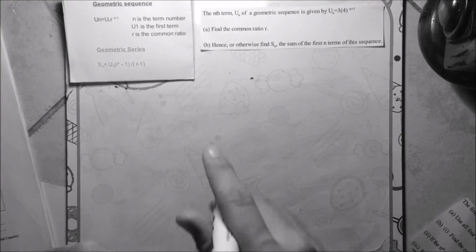So now here on part B, we're given the problem: hence or otherwise find Sn, the sum of the first n terms of the sequence. So since we're talking about a sum, we know that this is a geometric series. So we're going to use this formula in order to determine this.